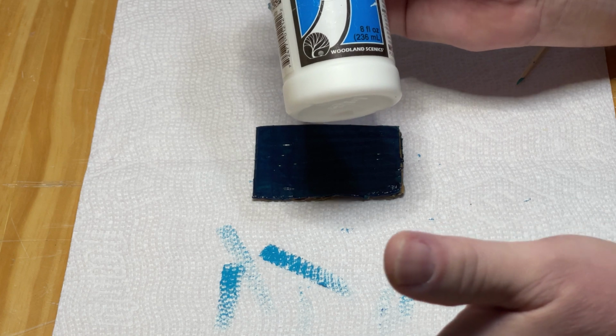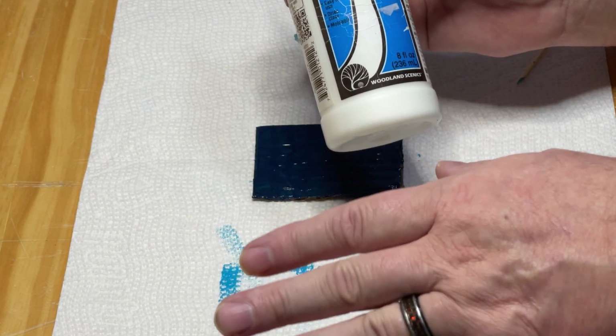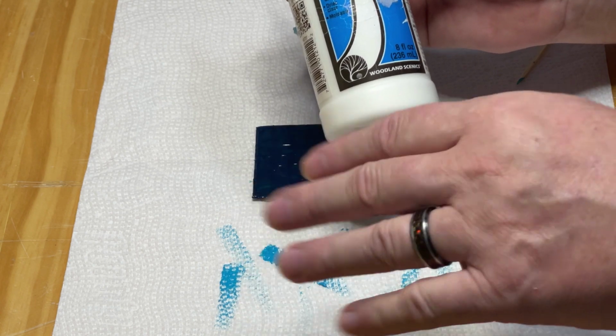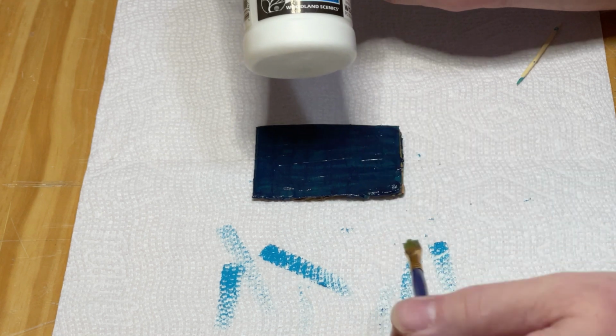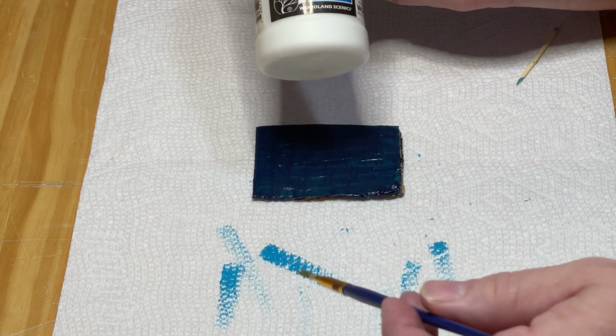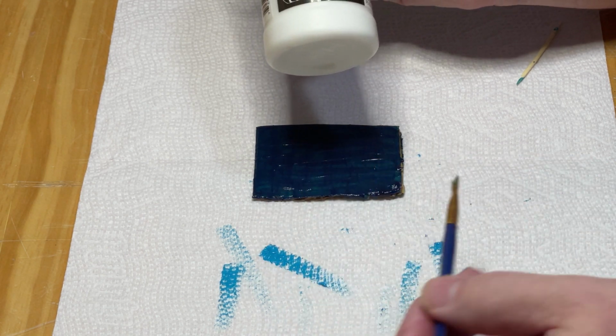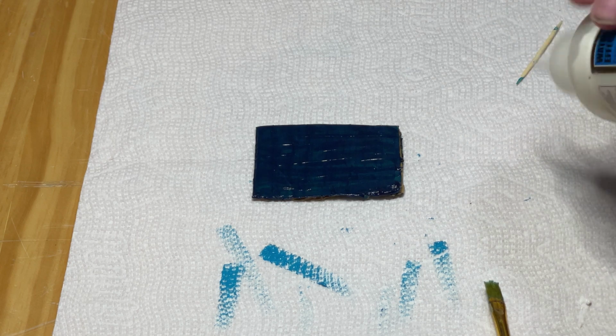They're both going to seek out a level, but you don't have to worry so much about the damming. And you could take a brush and go over that, spread that out a little bit to give it a little more of a gloss look. But I think this is pretty good the way it is.